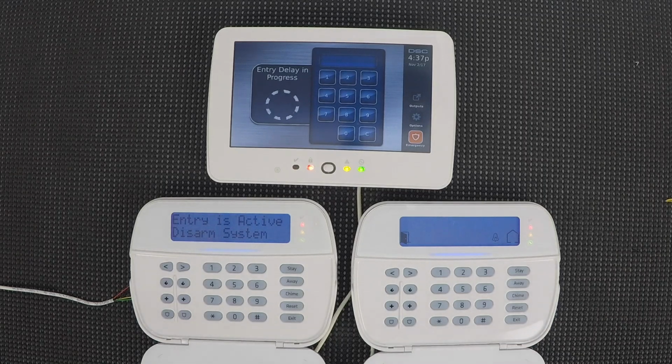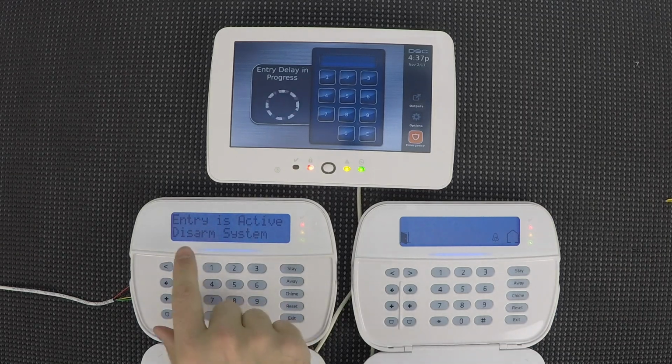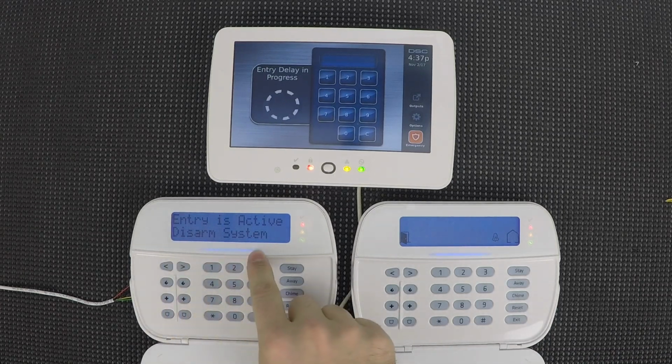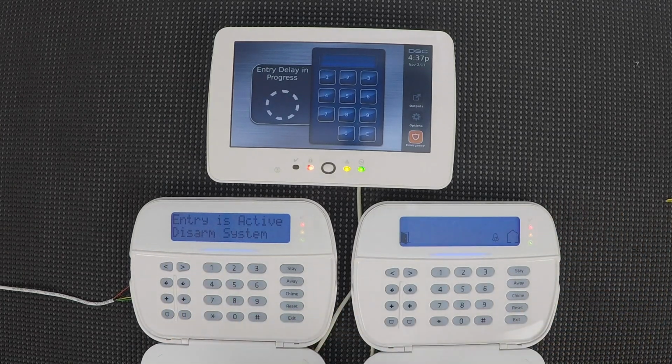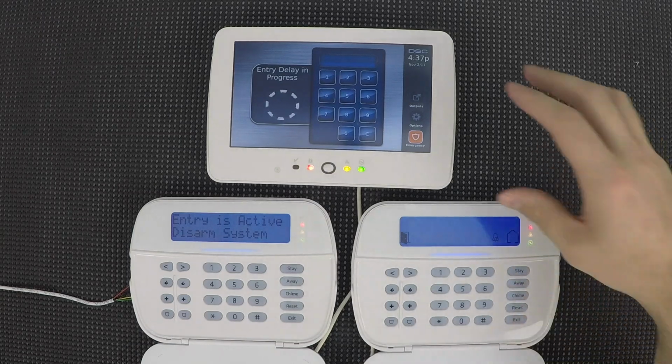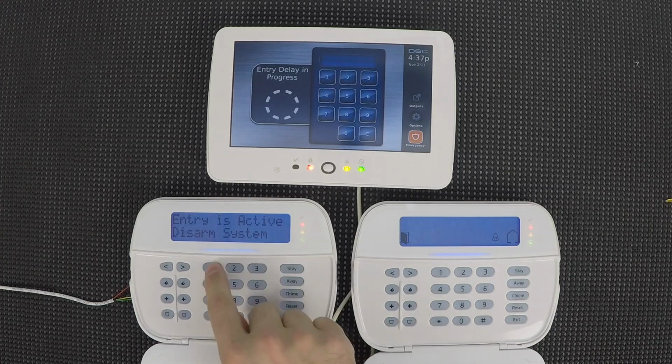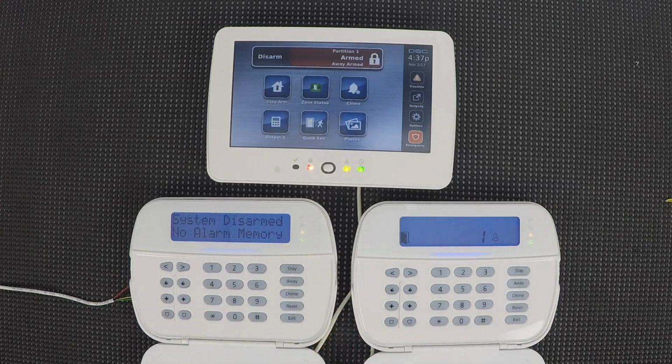So you can see on our LCD keypad it shows entry is active. Disarm system, icon keypad, you don't really get much. And then the touchscreen, it's showing you entry delay in progress. So let's go ahead and disarm the system. System disarmed. And you could hear our other keypad that's off camera chiming in, which we'll go over a little bit more in a little bit.